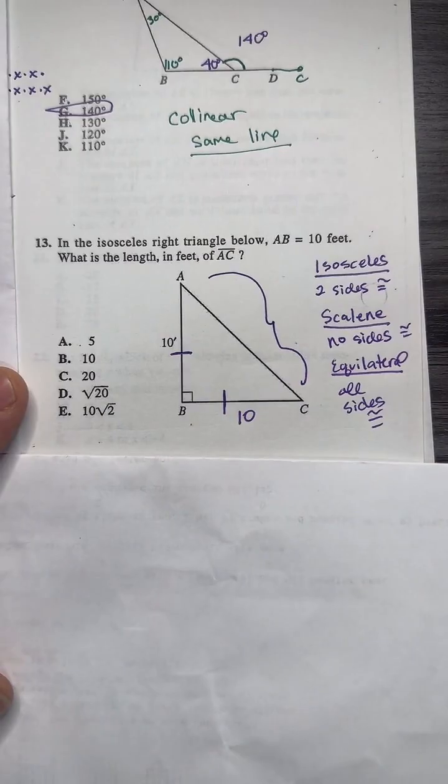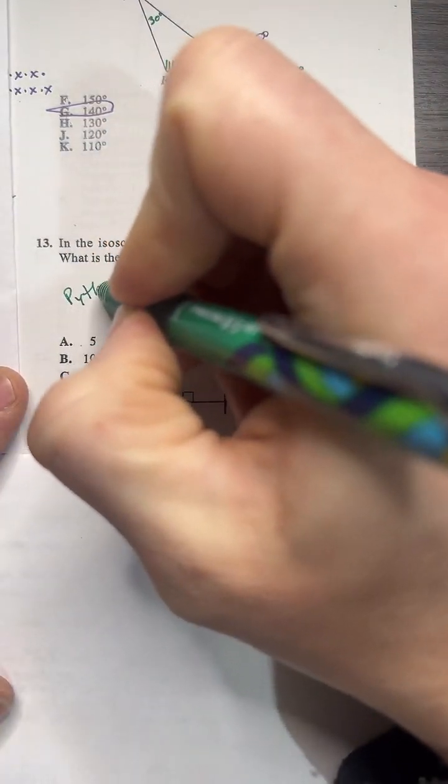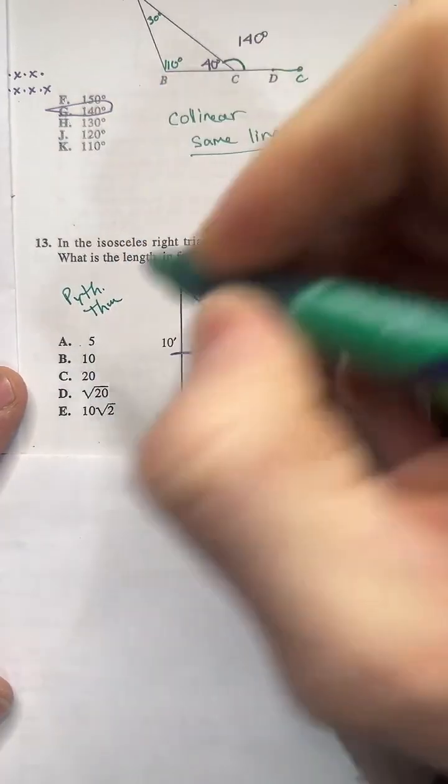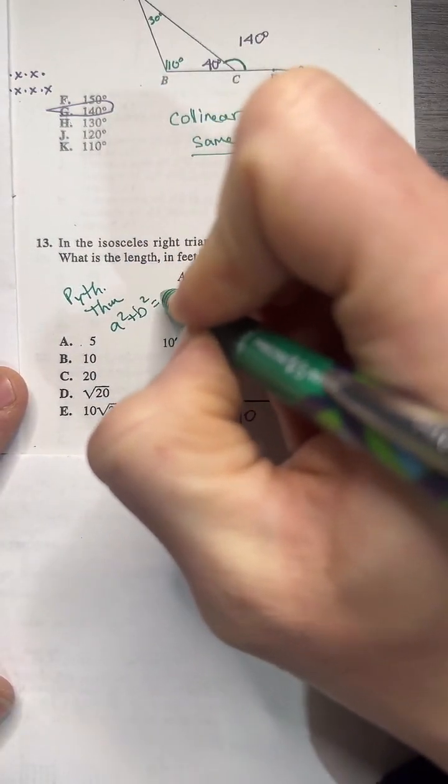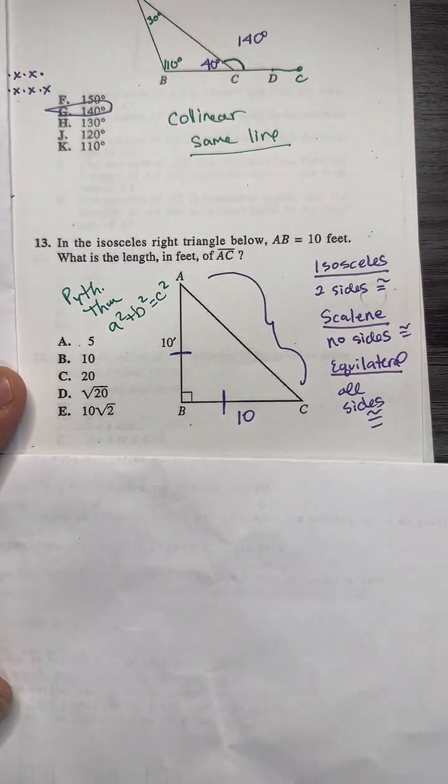All right, AC. What I've got now is the Pythagorean theorem. It says if I have a right triangle, I can do a squared plus b squared equals c squared.